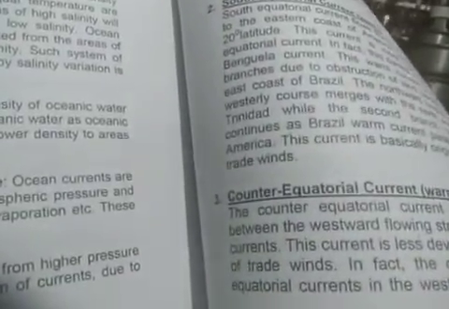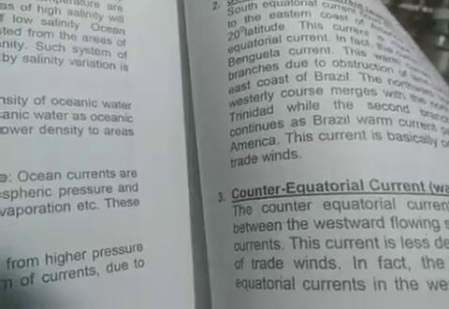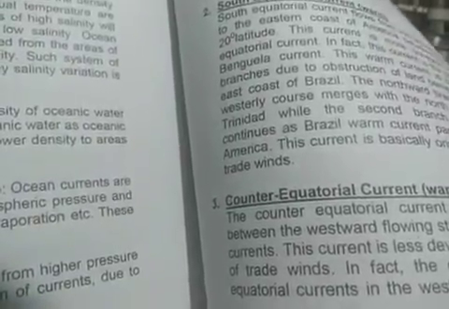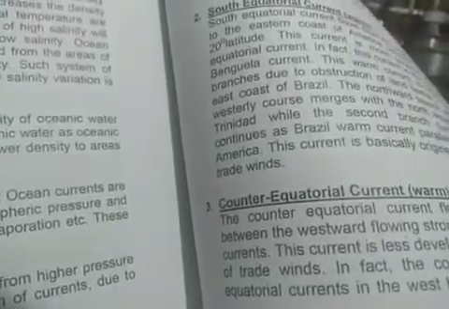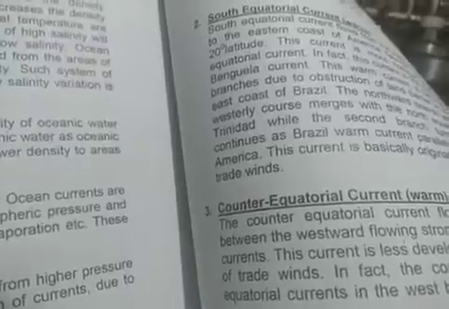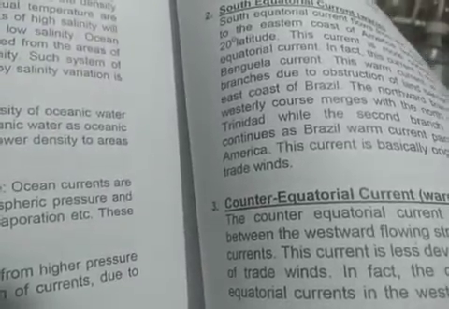3. Counter-Equatorial Current, warm. The Counter-Equatorial Current flows from west to east in between the westward flowing strong north and south equatorial currents. The current is less developed in the west due to stress of trade winds.